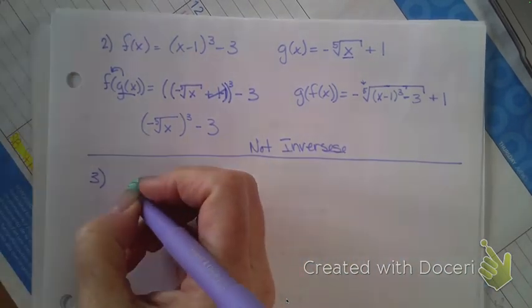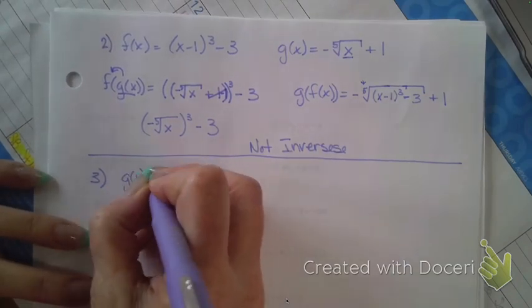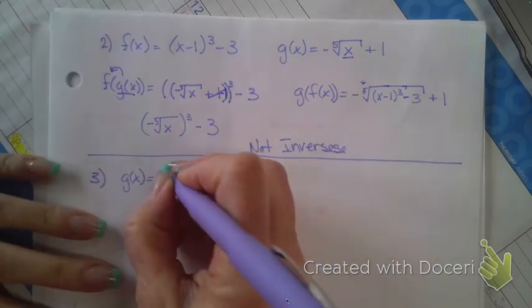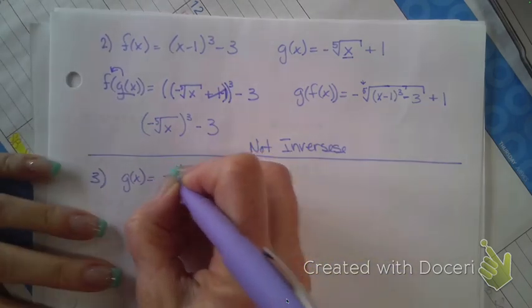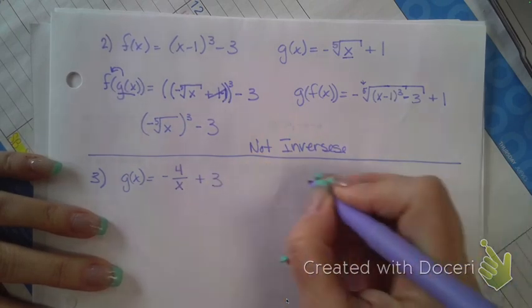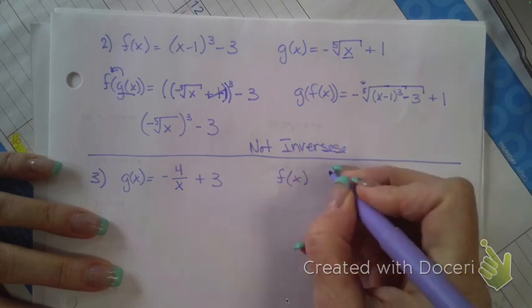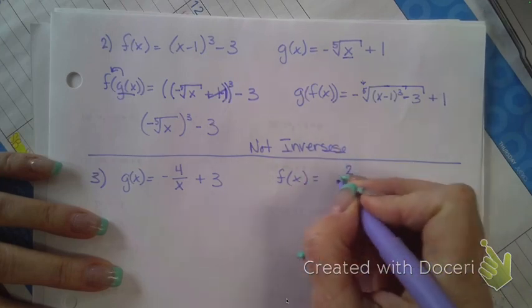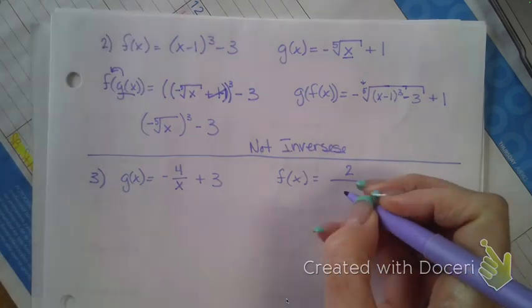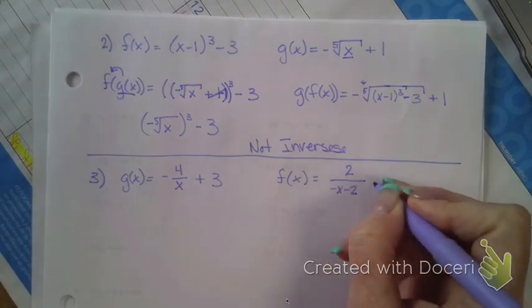Okay, so number 3. g of x equals negative 4 over x plus 3, and f of x equals 2 over negative x minus 2, minus 2.